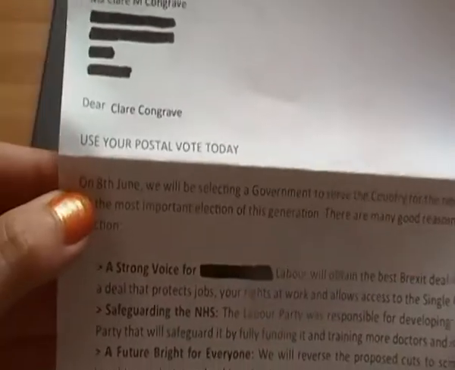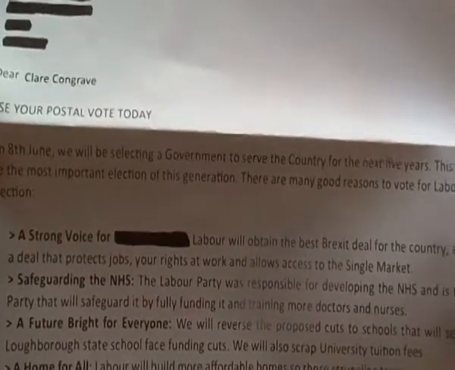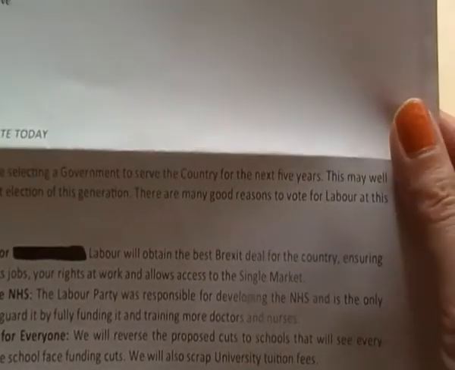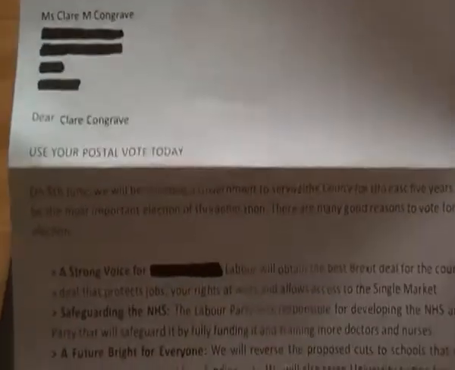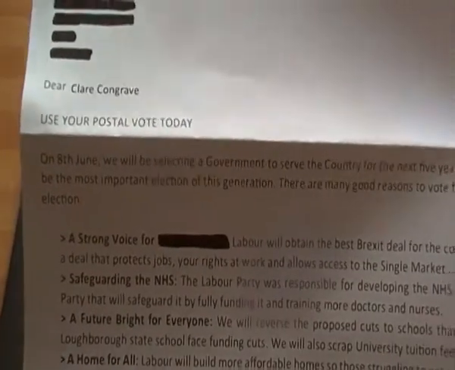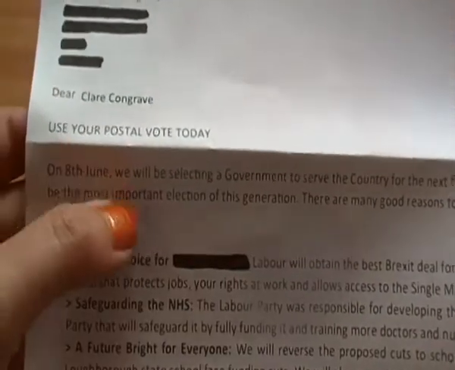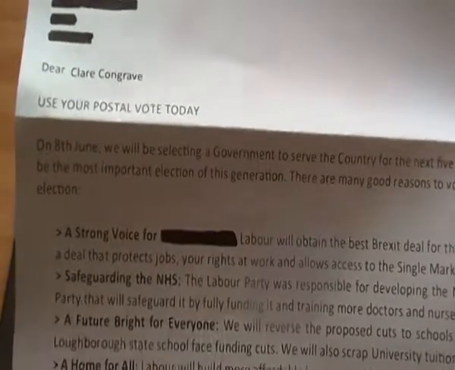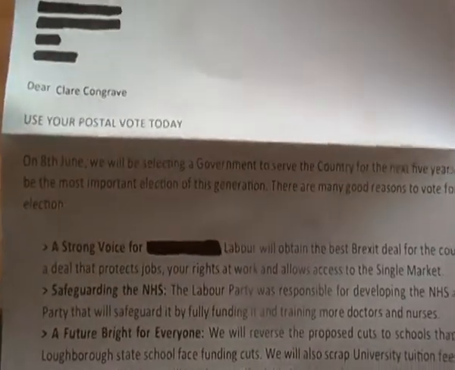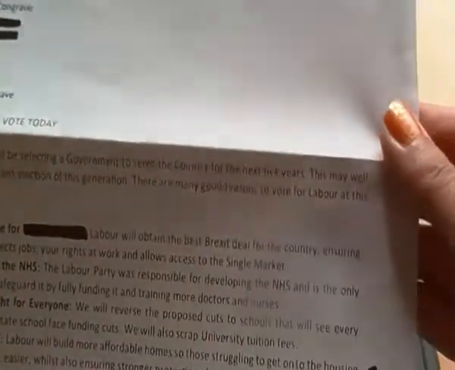So yeah, if we look at the first bit, it does back up that idea. So on the 8th of June, we will be selecting a government to serve the country for the next 5 years. So it's quite informative, just making sure that everybody knows what's going on. And we can see the use of the word we. Again, that pronoun being used to draw us all together, make us feel like we're already in agreement with whatever's going to be contained here.